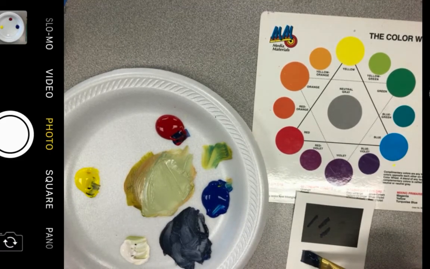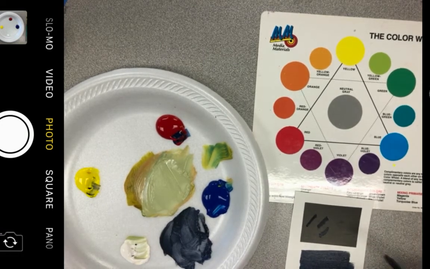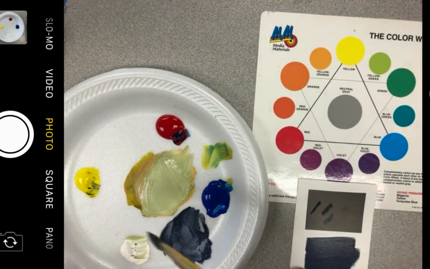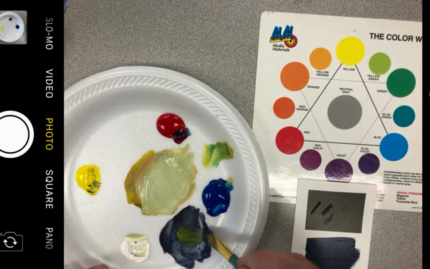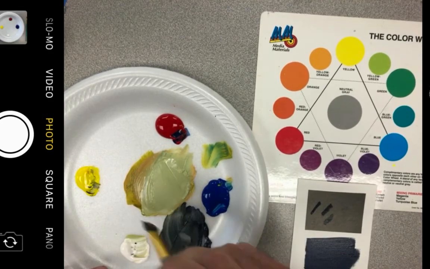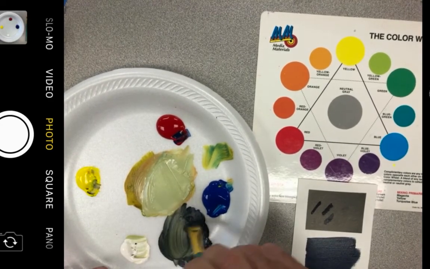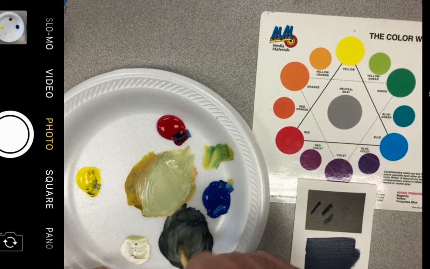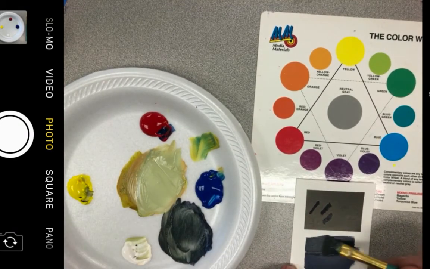So pretty close on that one already, maybe within reason. So as you can see, that's a little bit too blue, maybe. So I'm going to add a little bit more yellow, again, to neutralize this a little bit, or lower the intensity, and then come back in and see where that's a little bit closer to that color.